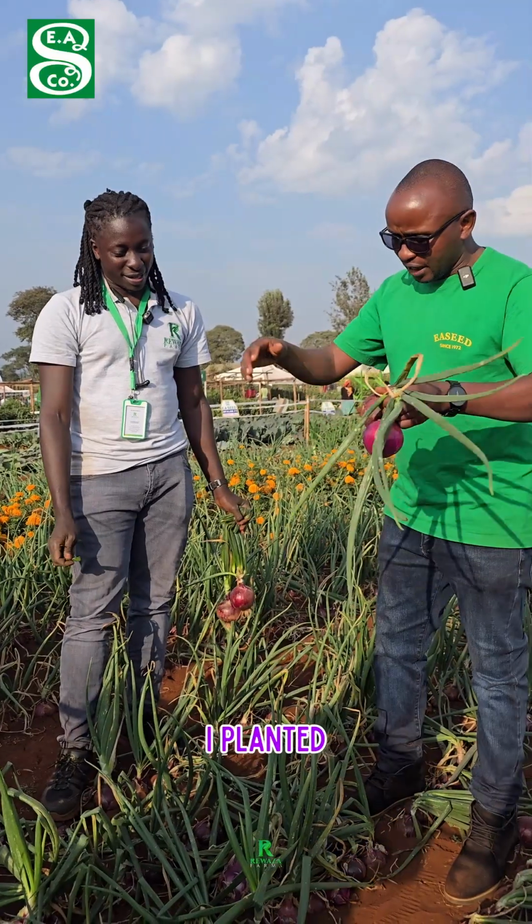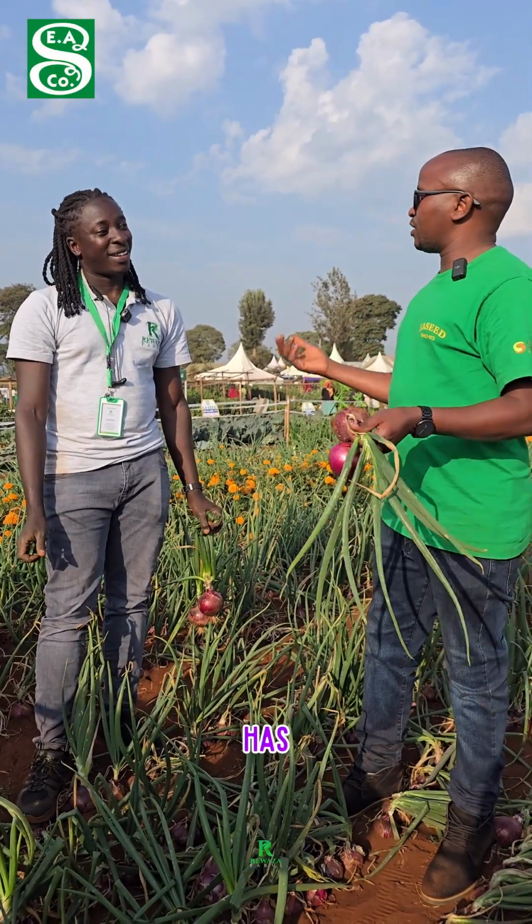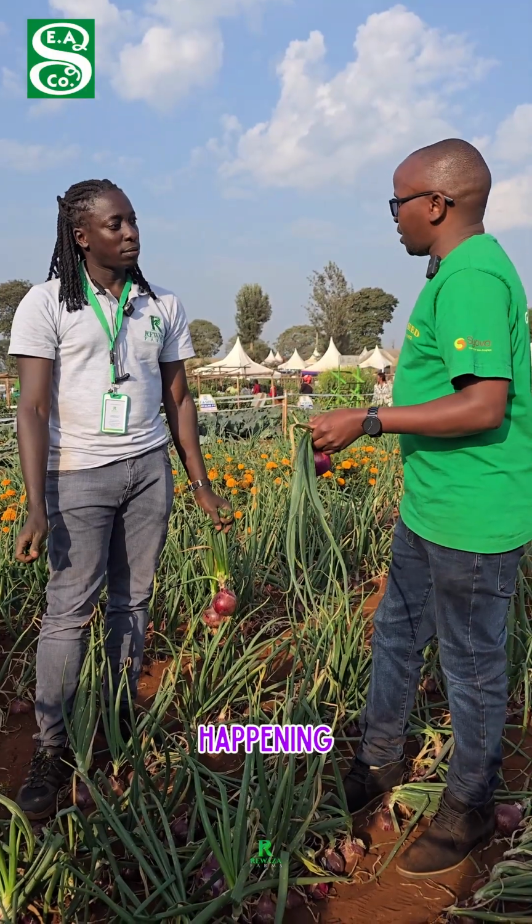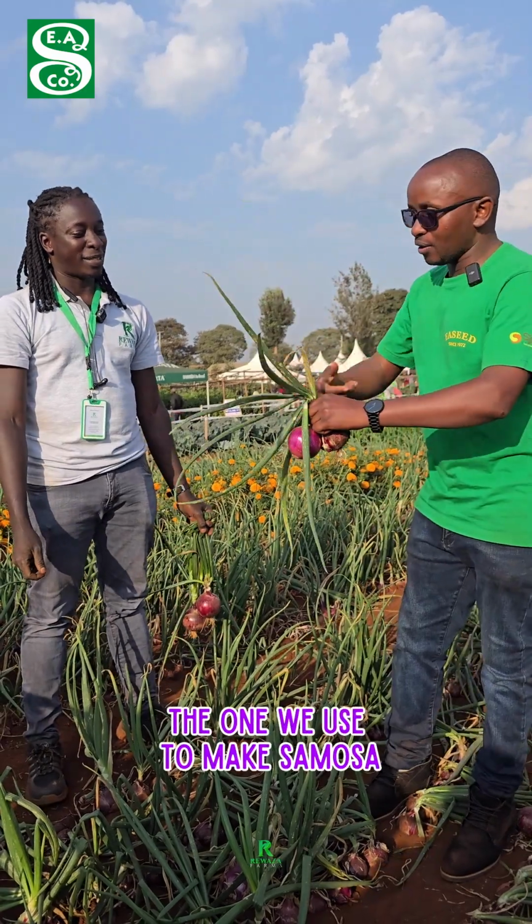Farmers have been complaining, why do I have my onion, I planted it within the time, the harvesting date has already come, it just looks like a carrot. At some point, you just look at what is happening in the farm. You will see a lot of green leafy leaves. Remember, this is not a green punching onion. Onion, eh?